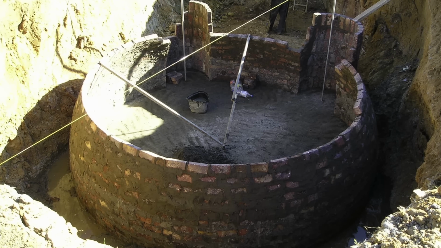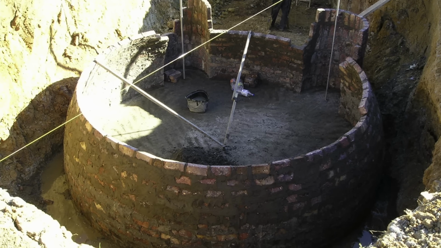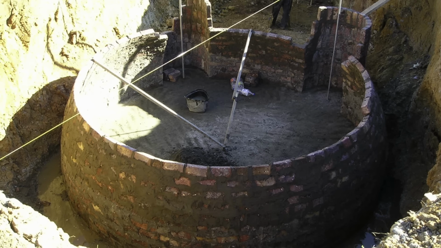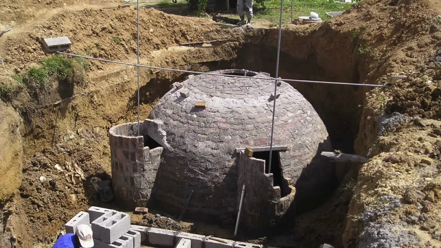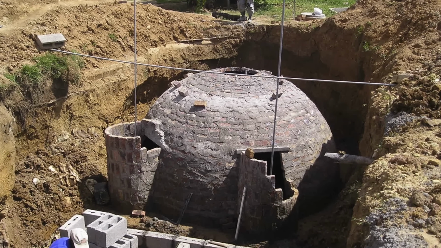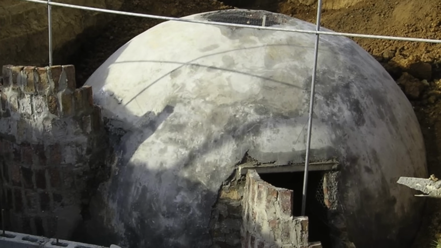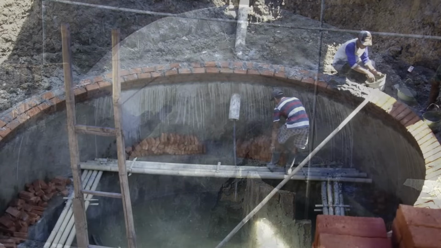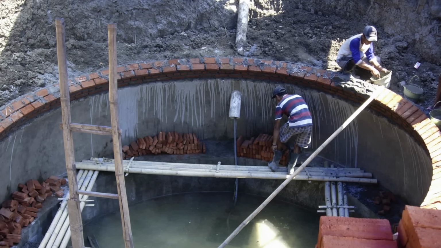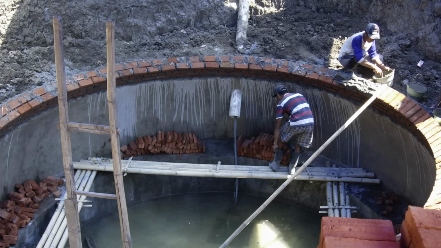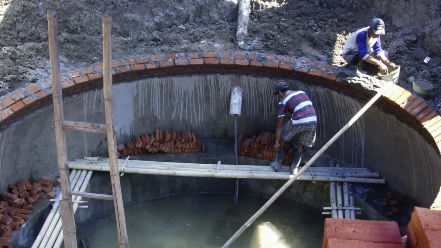Here you see a sequence of pictures of the construction of a fixed dome reactor in Lesotho during the building of the structure and the dome. Here the dome is just about finished. And here it's being plastered. This is another example from Indonesia. What you see here is that the bottom part is built with concrete and the dome part is just starting to be built with bricks.